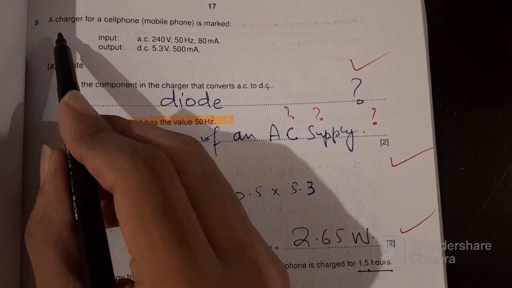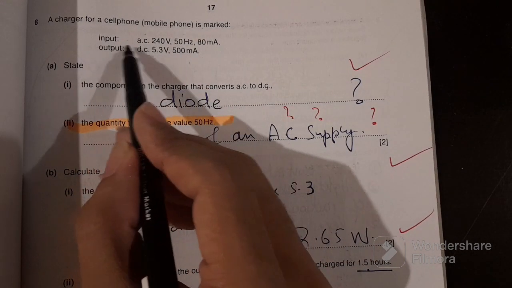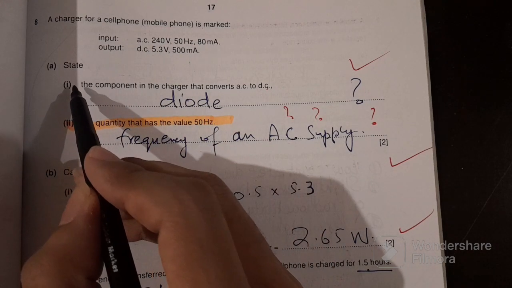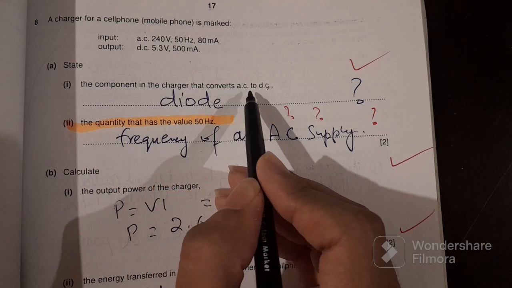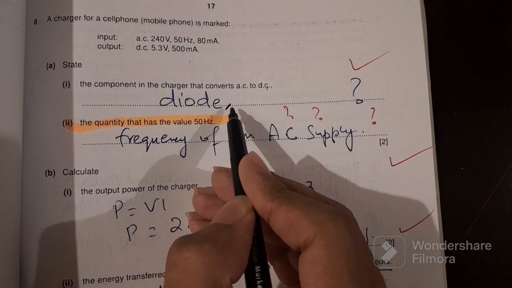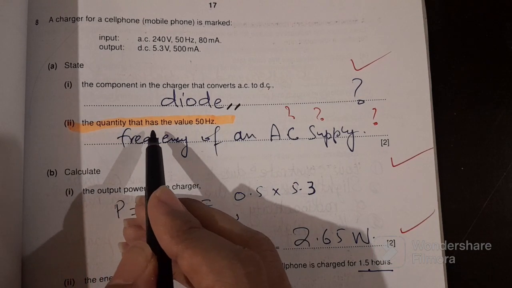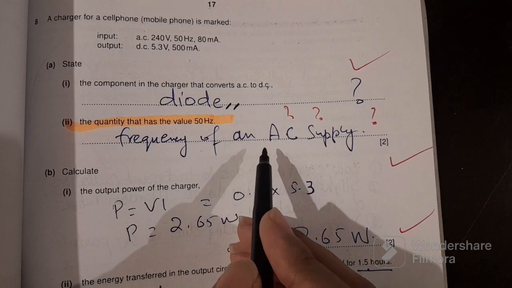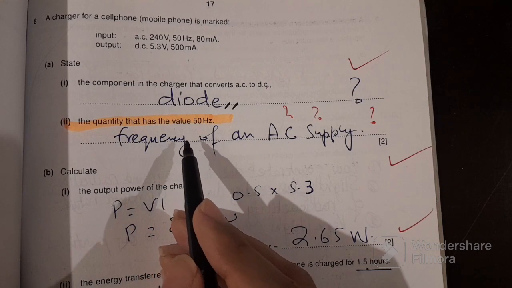Question 8 states: a charger for a cell phone or mobile phone is marked with an input and an output. Part A, part 1 states: the component in the charger that converts AC to DC is a diode. So the answer will be a diode. Part 2 states: a quantity that has the value of 50 Hz. So the frequency of an AC supply will have a value of 50 Hz.